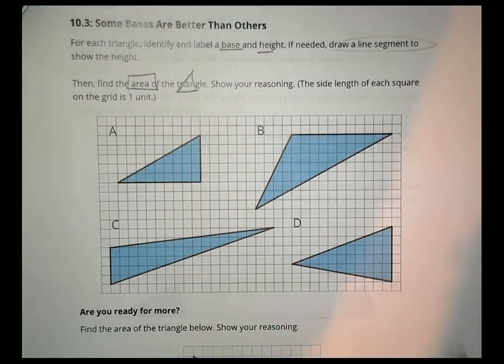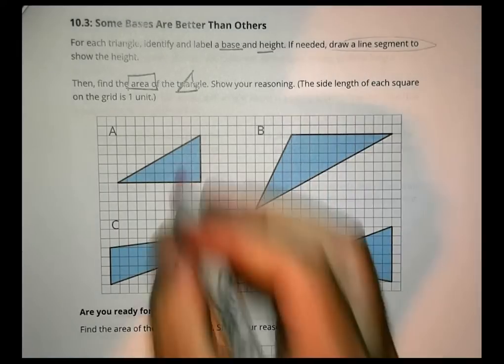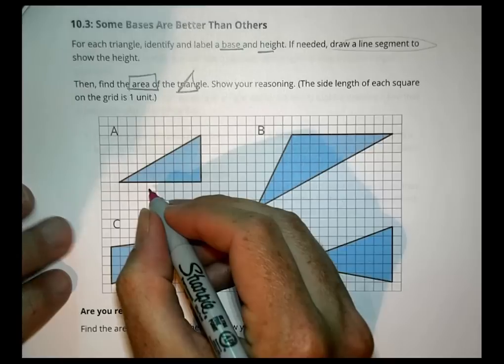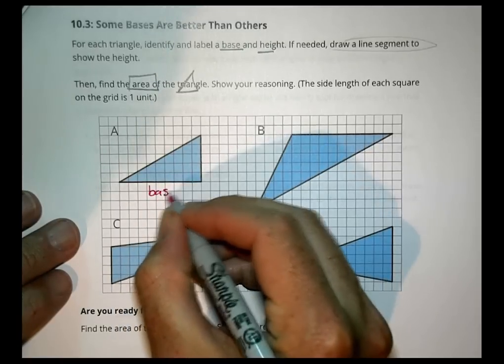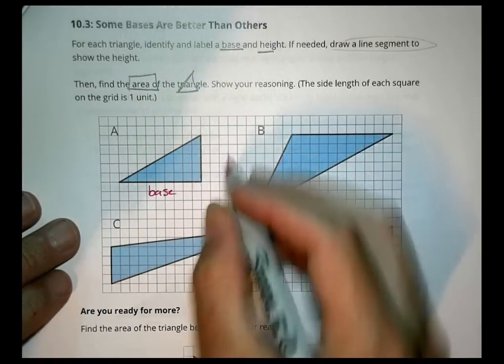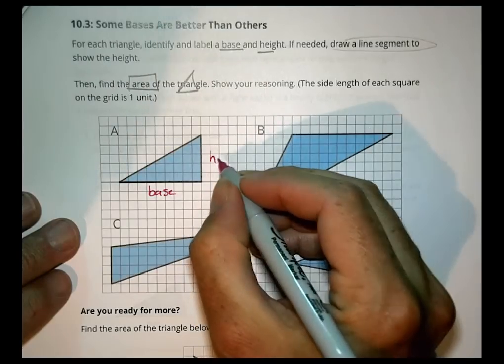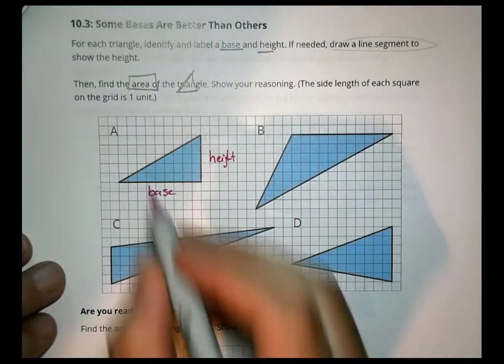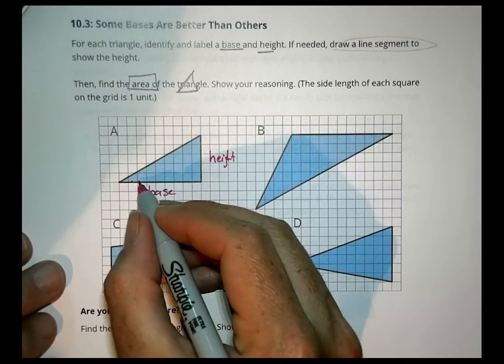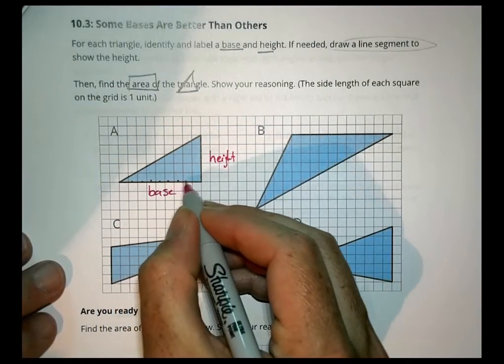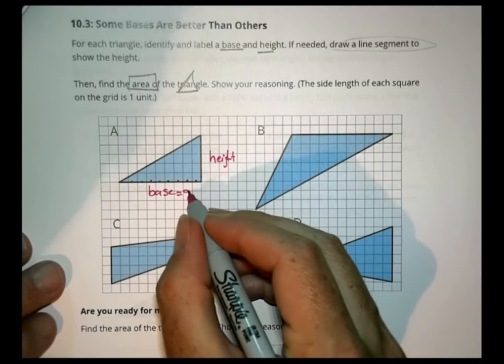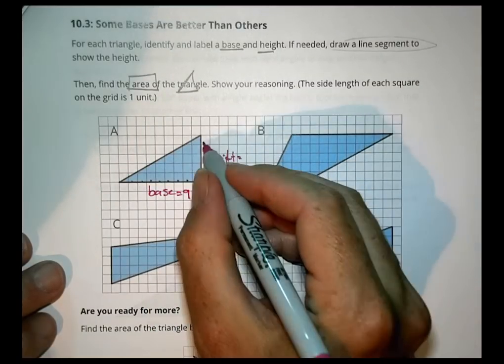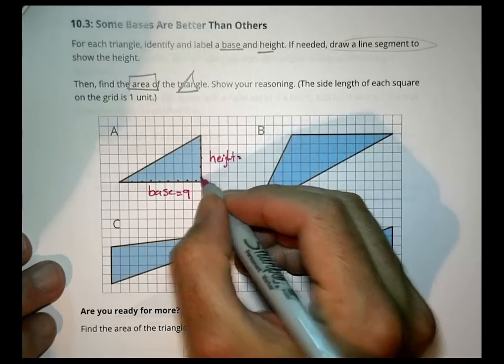Okay, so what I noticed first of all with a couple of these is on this front, for example, it's pretty nice to recognize that the base is this horizontal line and our height is going to be this vertical line here. That's pretty straightforward, right? And so here we have a base of 1, 2, 3, 4, 5, 6, 7, 8, 9. So our base equals 9. Our height is a height of 1, 2, 3, 4, 5.